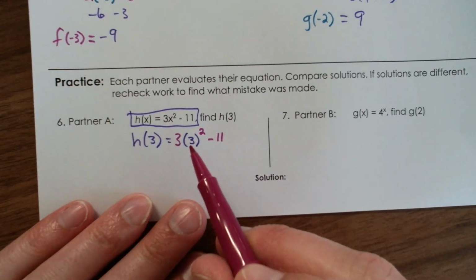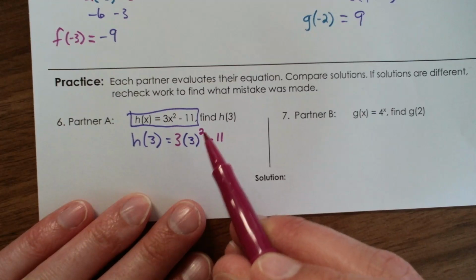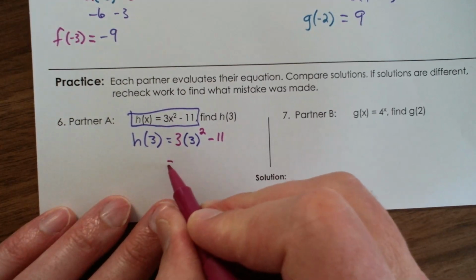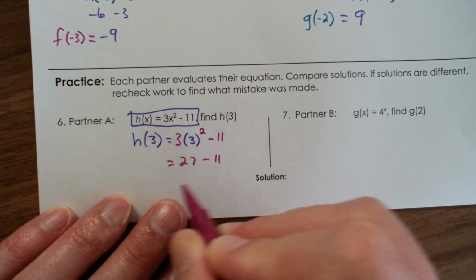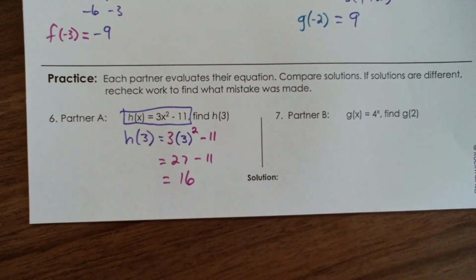How this would look is you would plug this in. 3 times 3, 3 squared right here, that's 9. Times 3 again, that's 27. Minus 11, 27 minus 11 is 16.